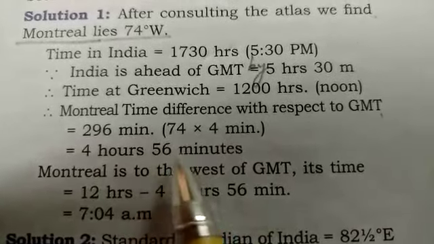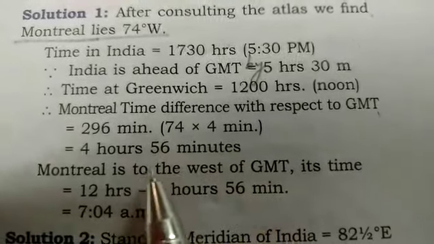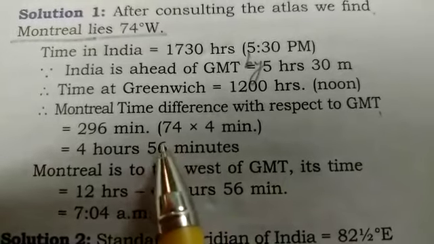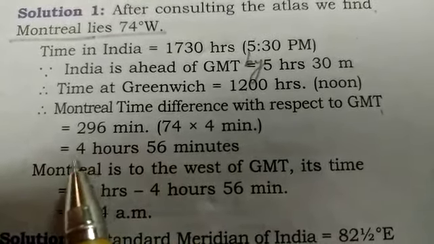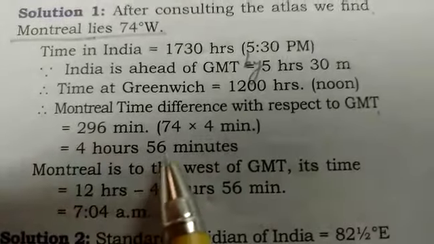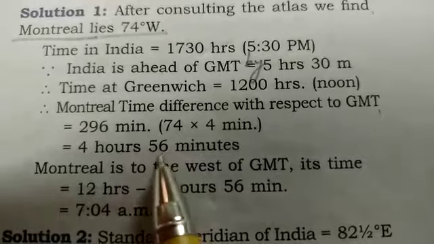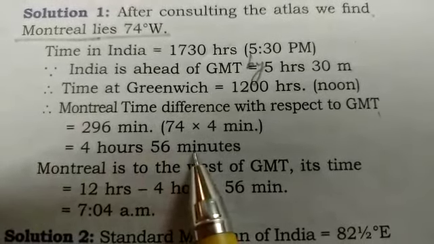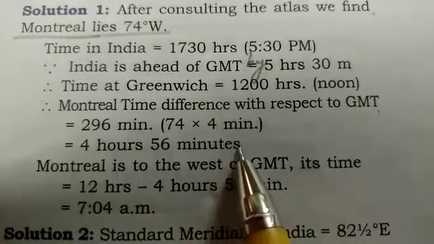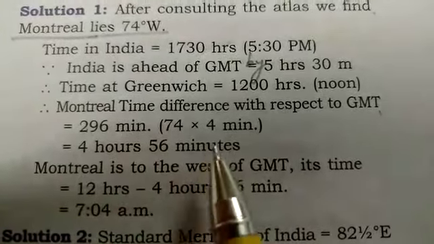You cannot make decimal divisions in this way. Whatever is left after the full 60s, you get 4 full 60s, and 56 is left. So 56 is the remaining minutes. So 4 hours 56 minutes. I think you can learn how to convert minutes into hours.